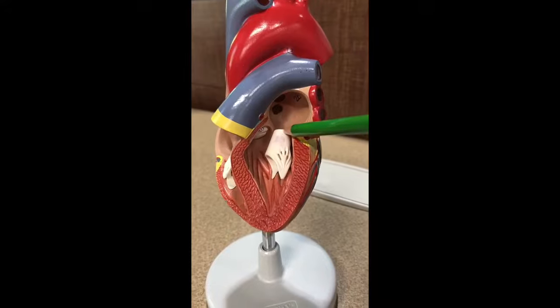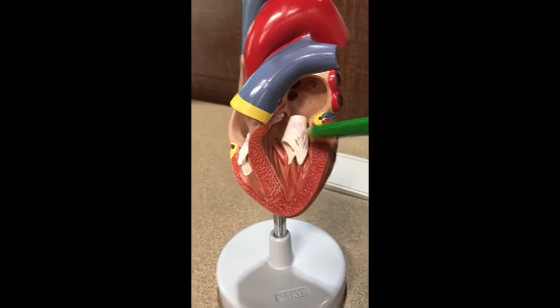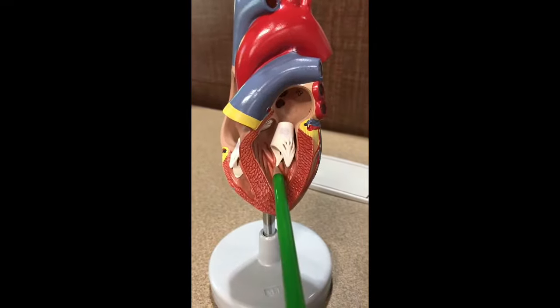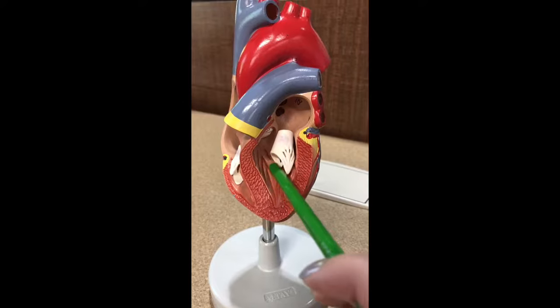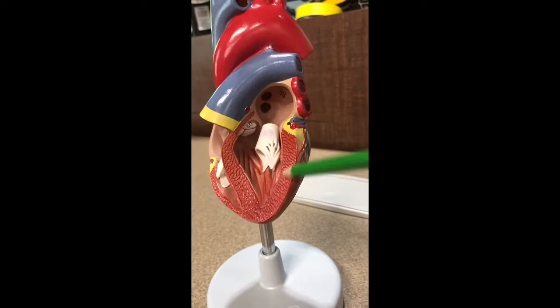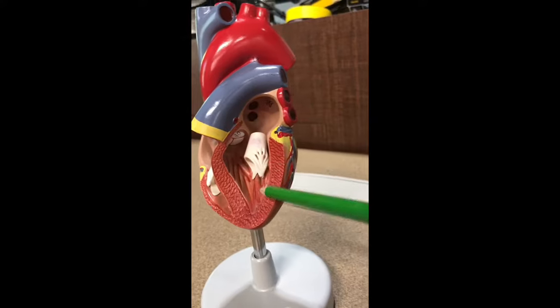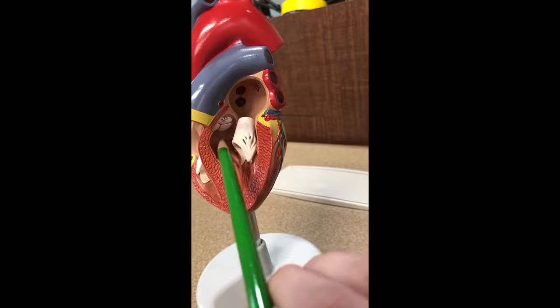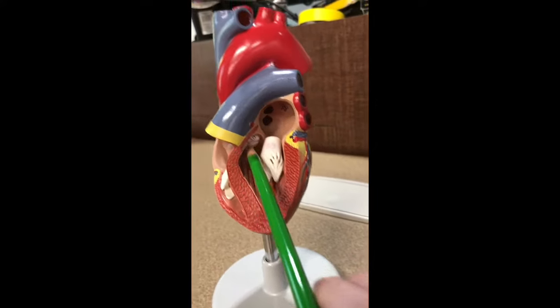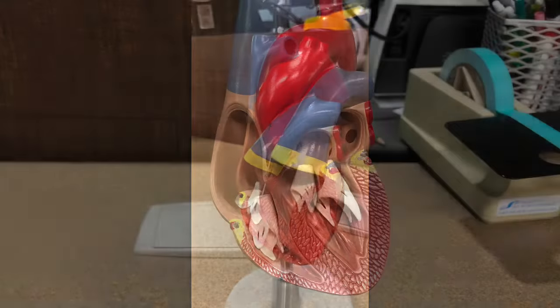Again, we see the left AV valve, and then we have some chordae tendineae, we have some papillary muscles, we have some trabeculae carneae, and then remember this is our ventricle, so atrium, AV valve, ventricle. Blood then leaves the ventricle and goes out through the aortic valve, through the aorta to the rest of our body. Yay!